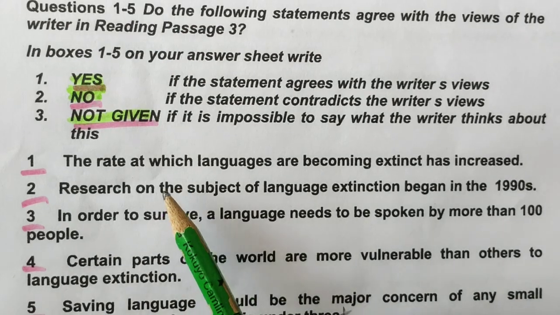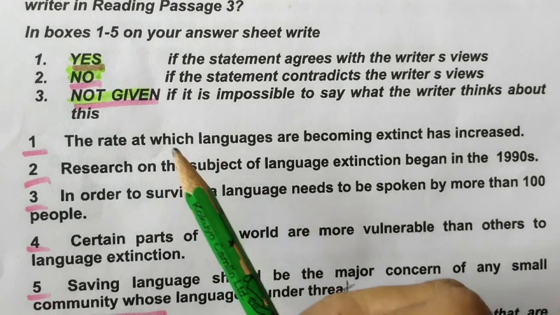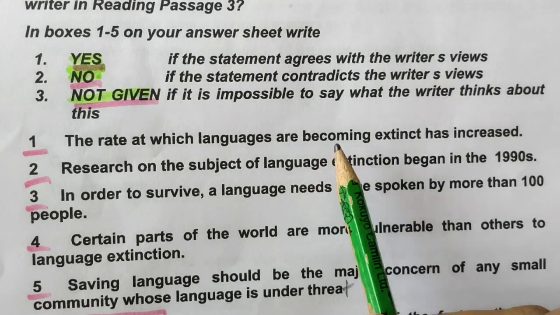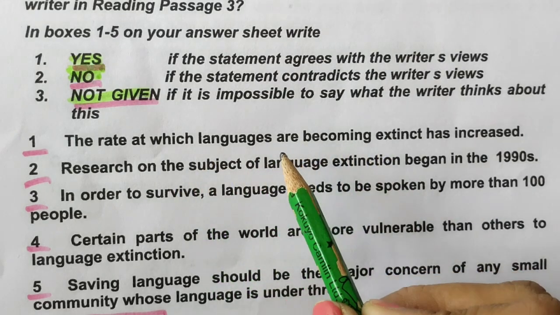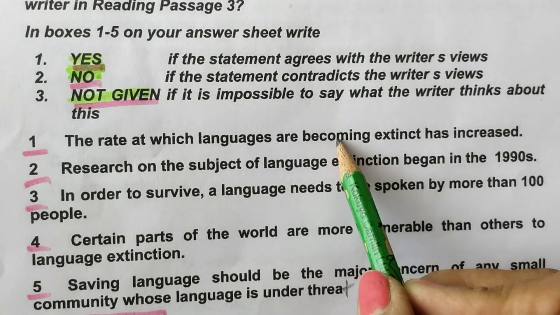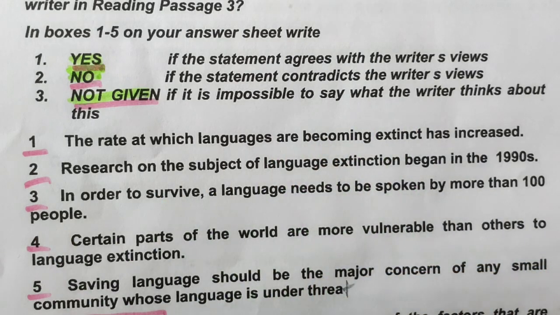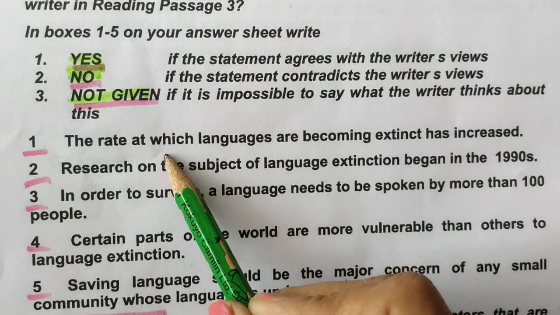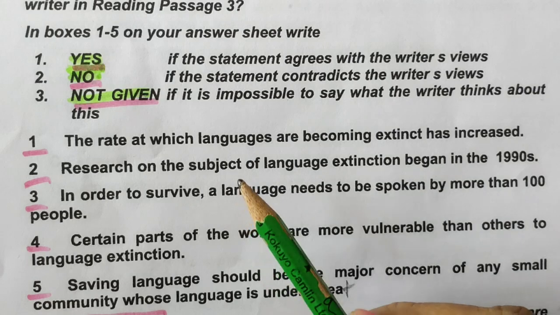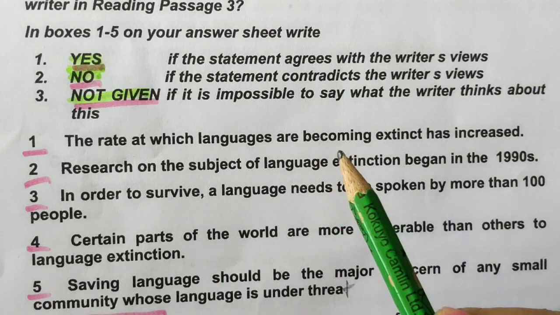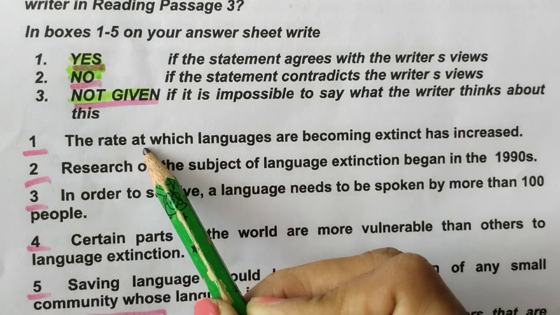So how to do yes, no, not given? It's important to follow the strategy. What kind of strategy? Of course, we will read the statement first and try to understand its meaning, and then we will take one or two or three keywords, underline or circle them, and with the help of those keywords we will go to the paragraph and find the location. Then we will decide whether it is yes, no, not given. And after getting the location, what is the important point to decide? That is more important. Let's read the statement first, then we will decide.